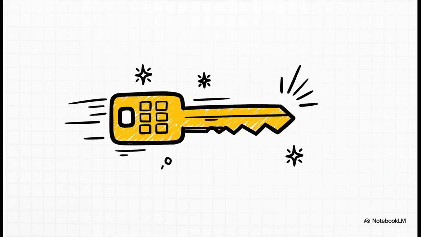Yep, there is a faster way. Keyboard shortcuts. They are your secret weapon for just blazing through your work with speed and efficiency. And that's exactly what we're going to cover. This is your guide to becoming a shortcut master and, honestly, getting a whole lot of your time back.